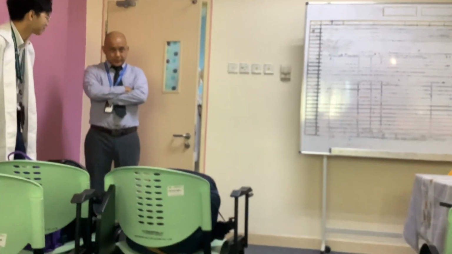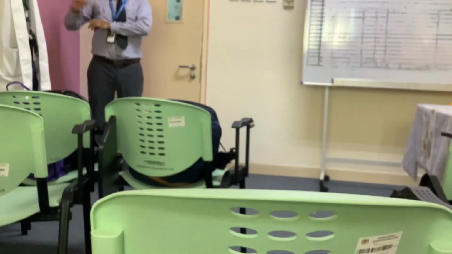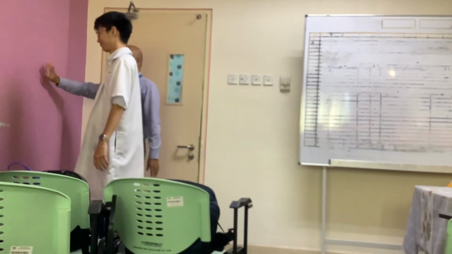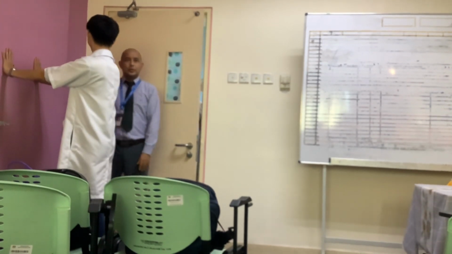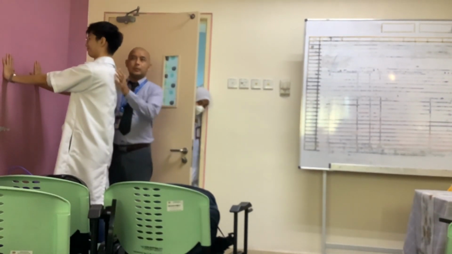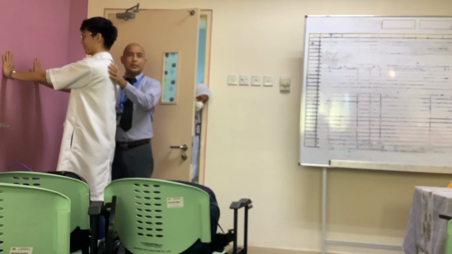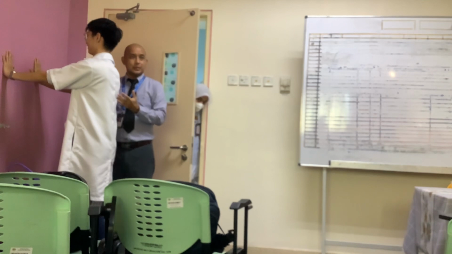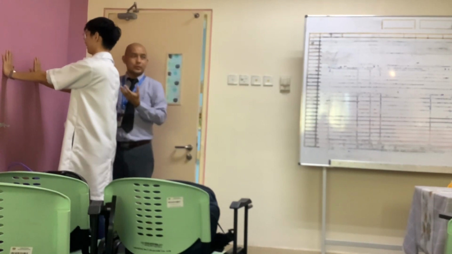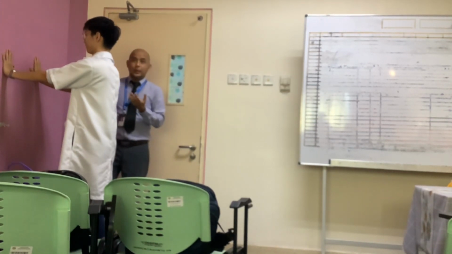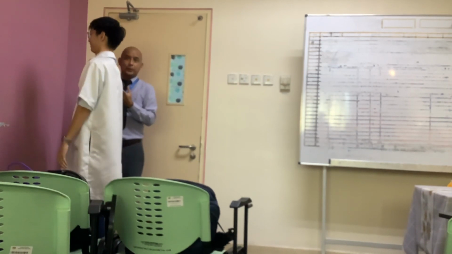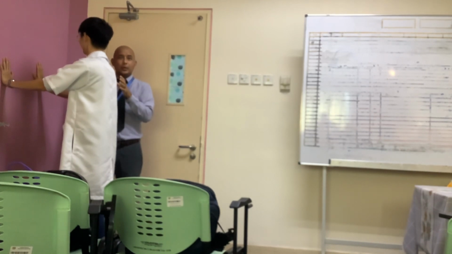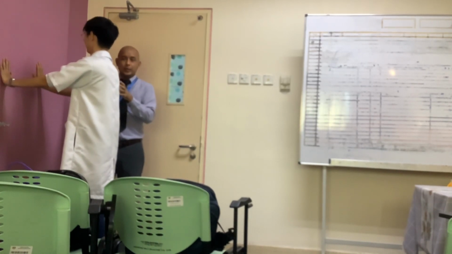So the next step: if you ask the patient to push the wall, you can see if there is any asymmetry in the shoulder and scapula, and you can comment on this. You already know from general surgery this condition, winging of the scapula. This one is only in the looking stage. You just look at what you see.